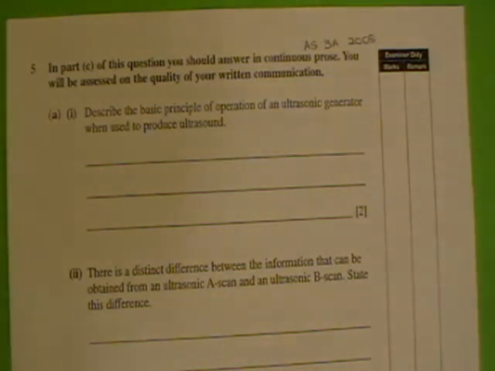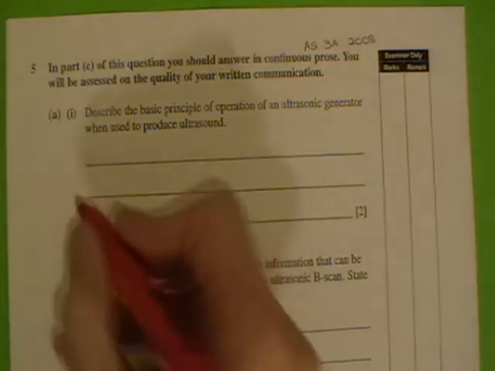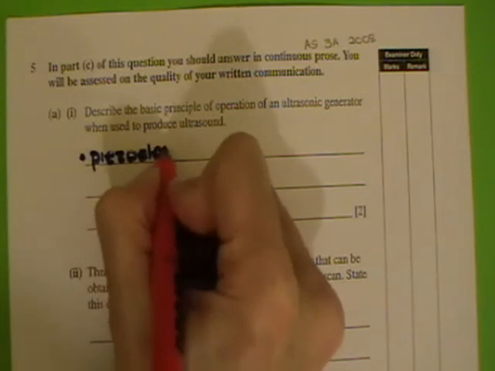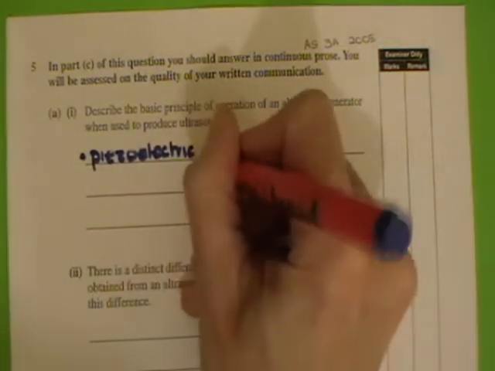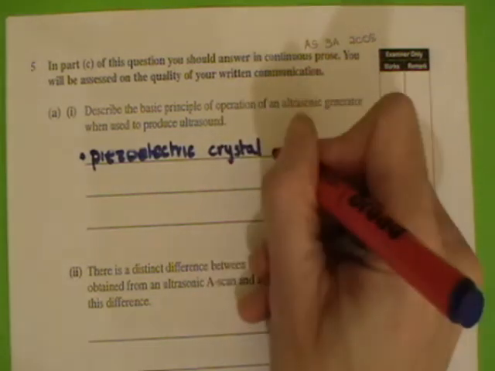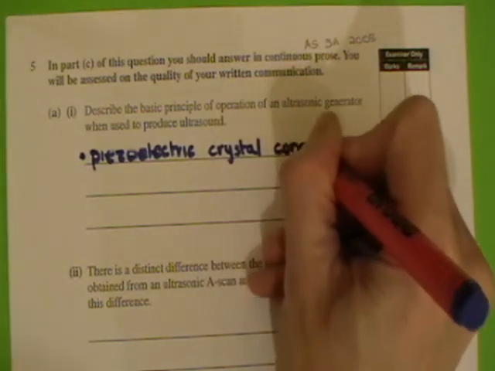The last question from your handout is 2008. Describe the basic principle of operation of an ultrasonic generator when used to produce ultrasound. So you have your piezoelectric crystal, and it's connected to an alternating supply.